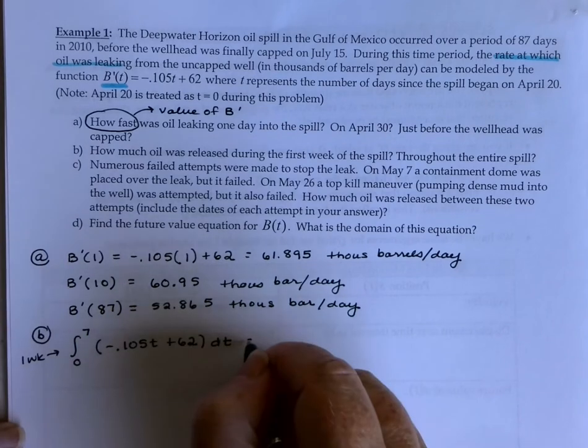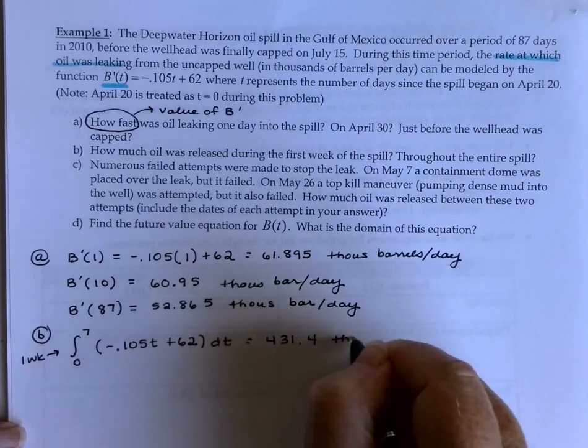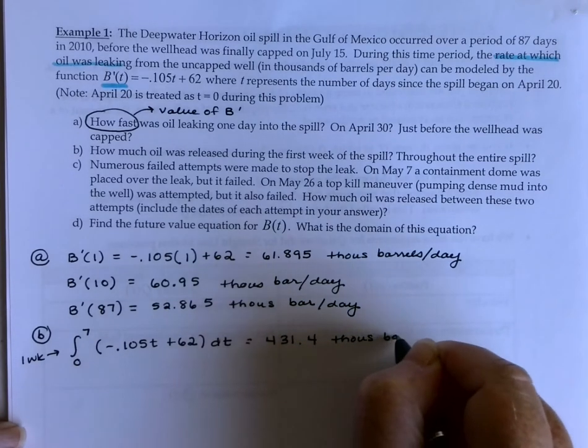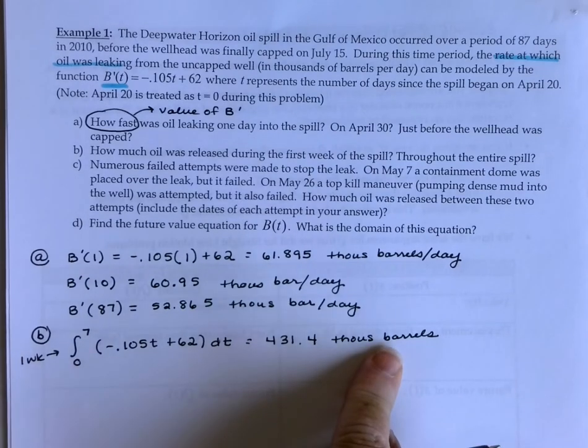All right, so this one gave me 431.4, and that would be thousands of barrels. This is now how much oil has leaked out, the net rate of change in the amount of oil in that first week.